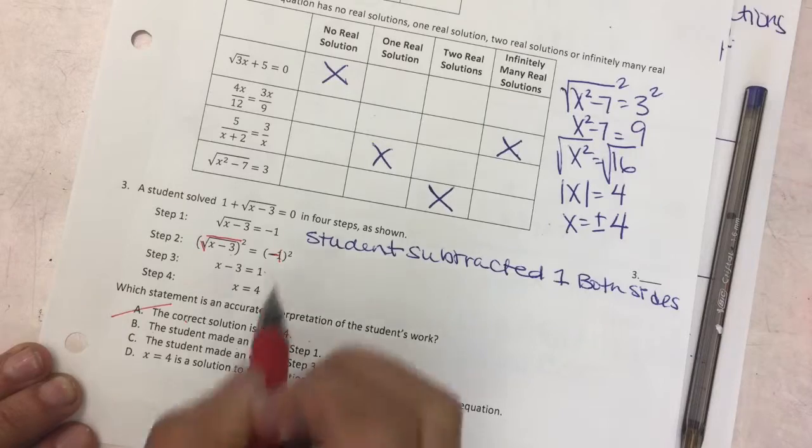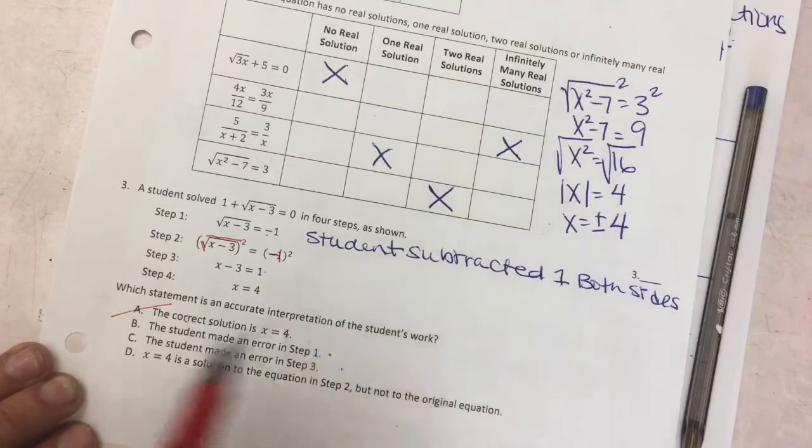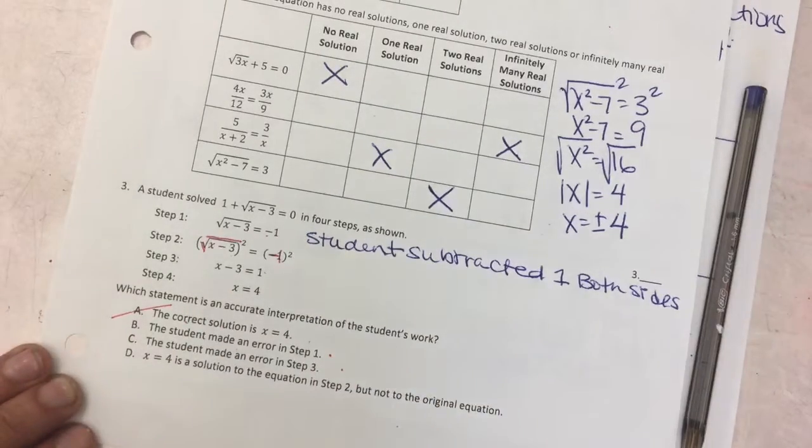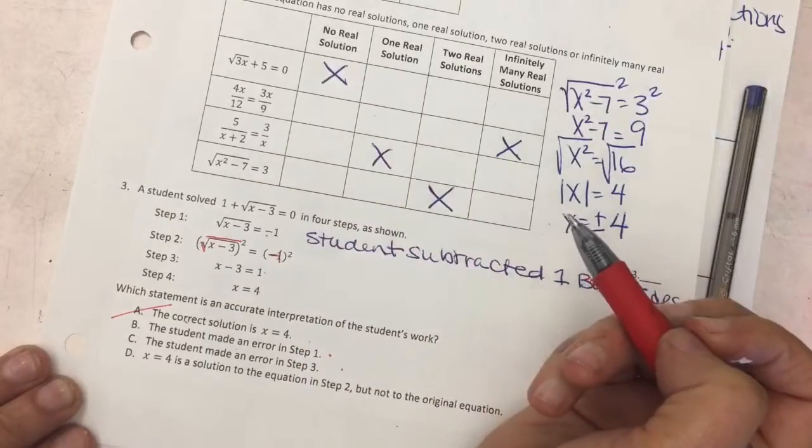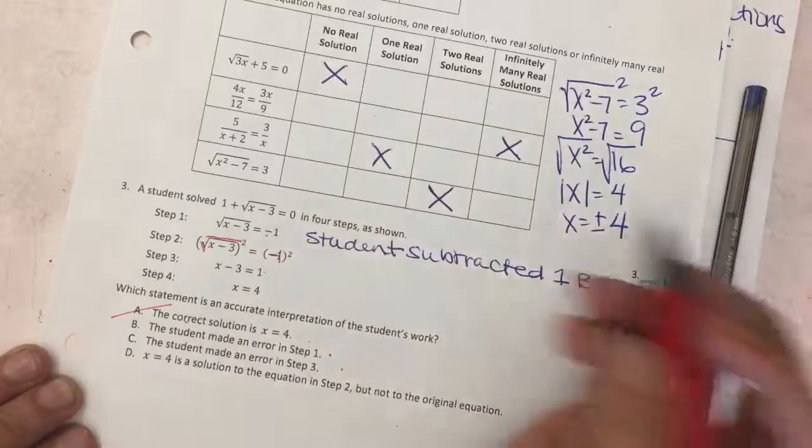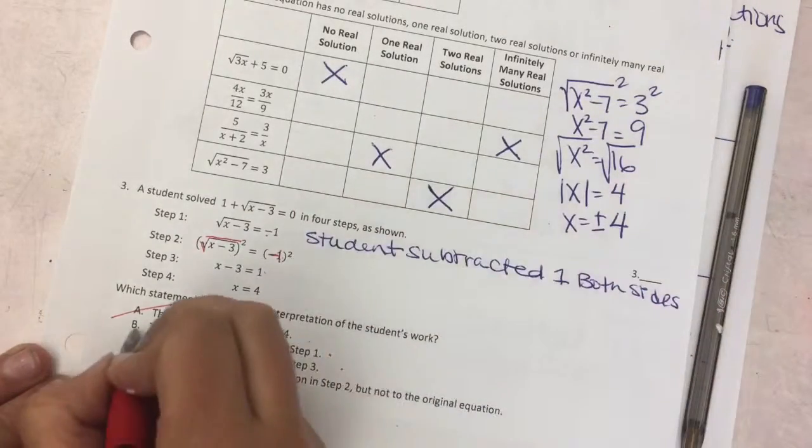Student made an error in step 1? I don't see an error there. Student made an error in step 3? Okay, that's where I'm thinking it must have gone wrong. For step 1, you would have had absolute value and then plus or minus, but that doesn't work there. So I'm going to say C.